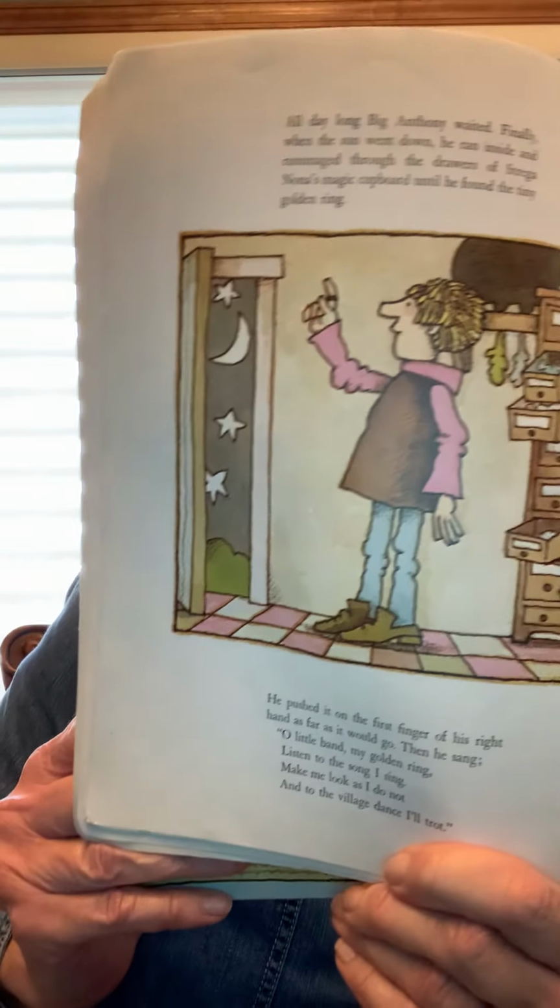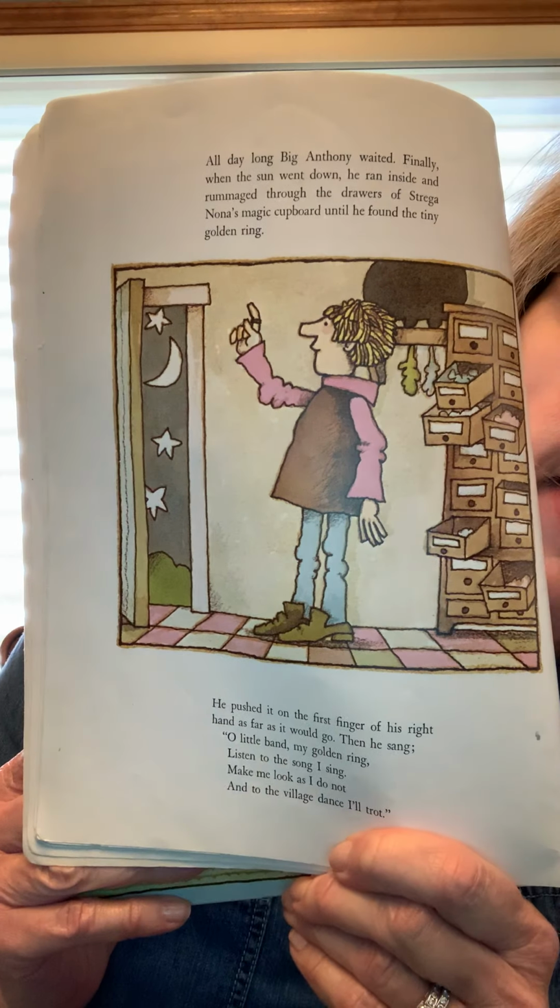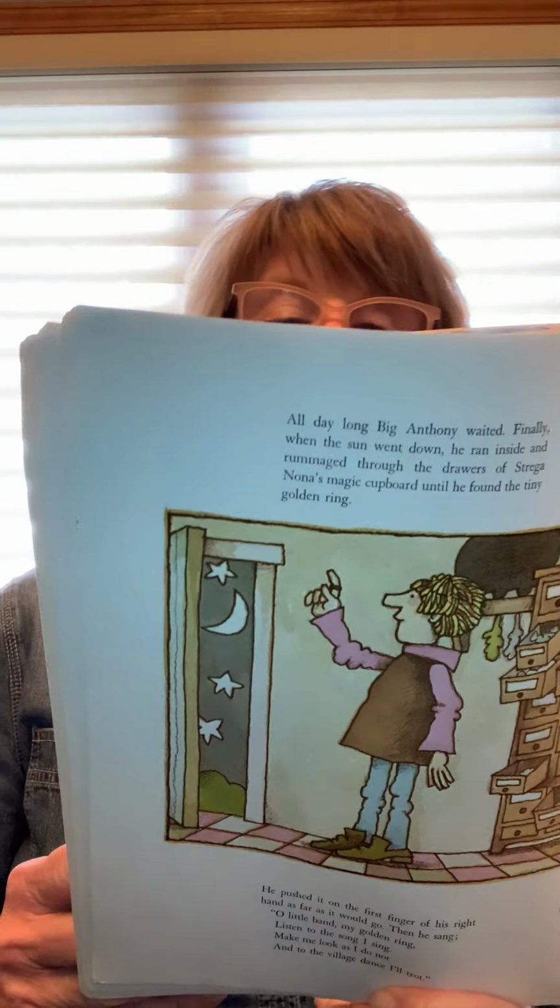All day long, Big Anthony waited. Finally, when the sun went down, he ran inside and rummaged through the drawers of Stregonona's magic cupboard until he found the tiny golden ring. He pushed it on the first finger of his right hand as far as he could get it. Then he sang, "O little band, my golden ring, listen to the song I sing. Make me look as I do not, and to the village dance I'll trot."